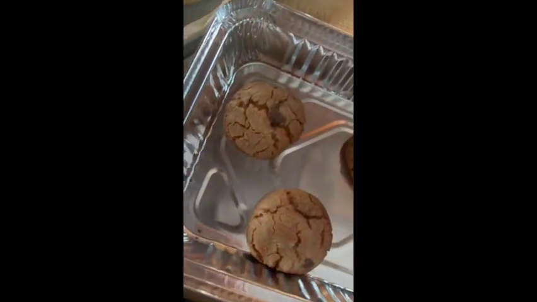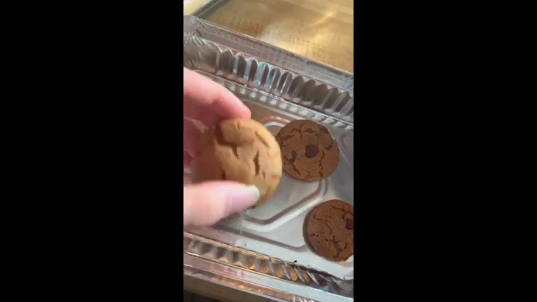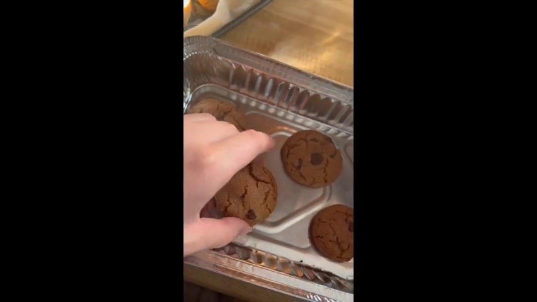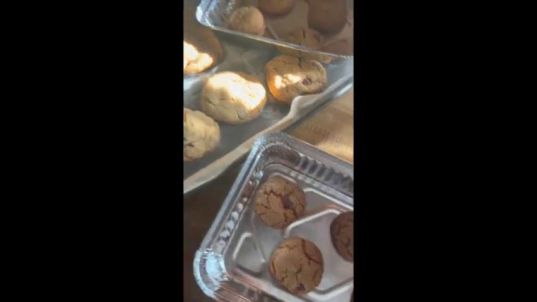Regardless, I'm going to have a bunch of cookies to consume. As you can see on the screen, I've made a bit too much, so, well, yeah, cookies.